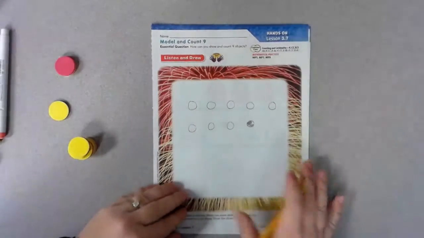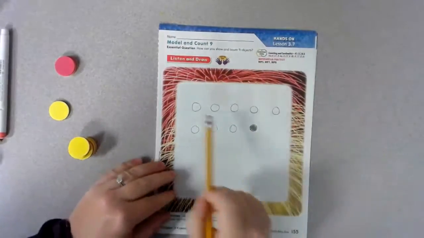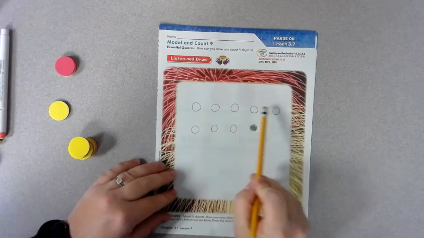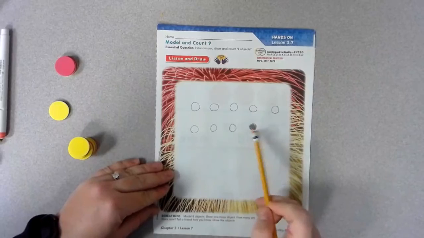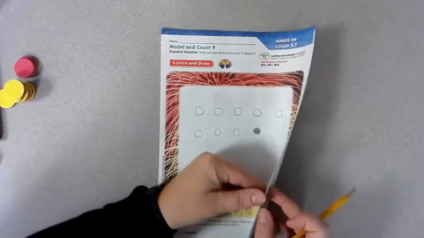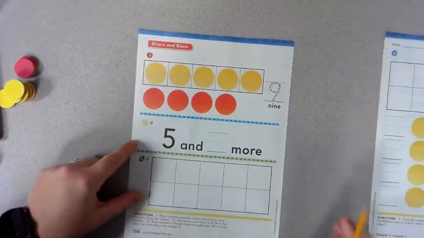All right. Thank you. So we had that last one we added. So let's quick count these again. We have 1, 2, 3, 4, 5, 6, 7, 8. And then we put one more there to make 9, because that's the number we are working with today. Then flip it to the next page.